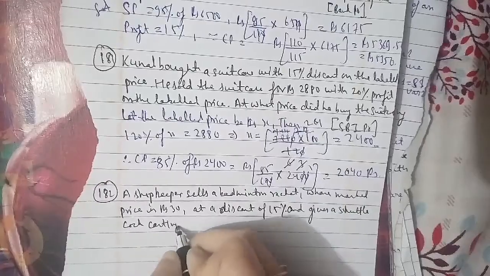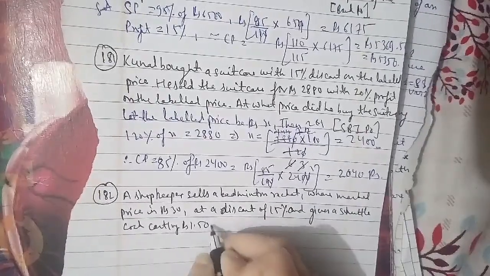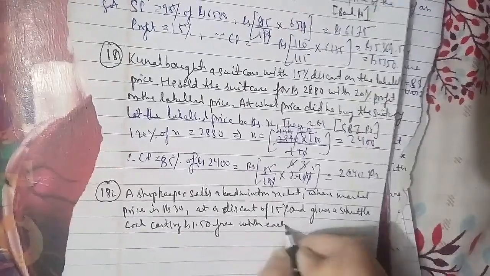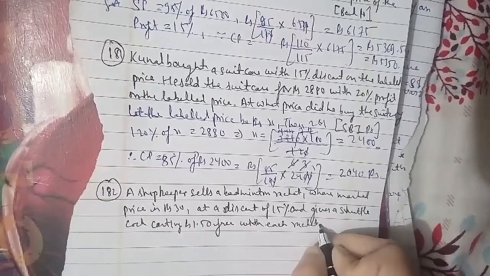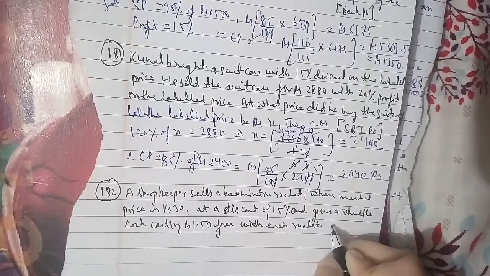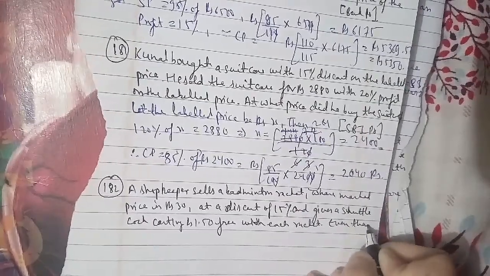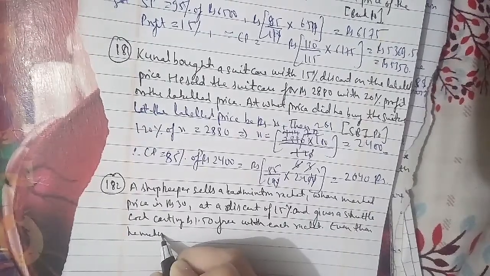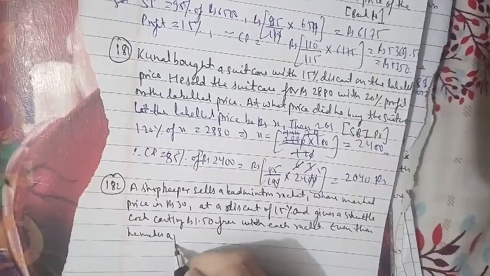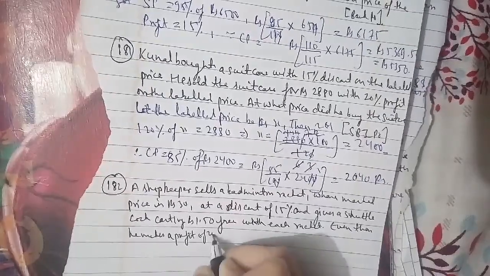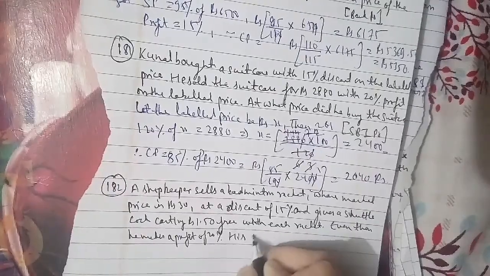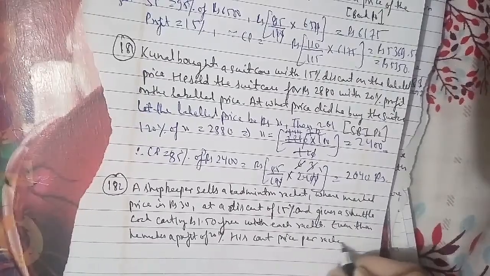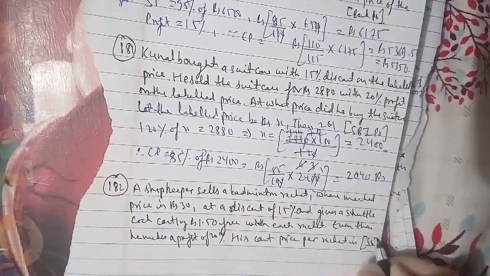So we find it out for the same. We have marked price equals rupees 30, selling price equals rupees 85 upon 100 into 30. The zero cancels by the zero, 5 6s are 30, 5 7s are 35. Minus 1.50 as well.